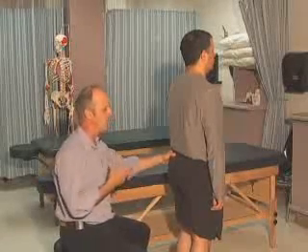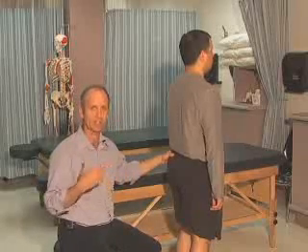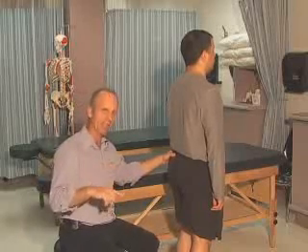From there, what I'm going to do is some joint play and some palpation of the area. And in the next video, I'm going to do the hip specifically. But there is a lot of effect. A lot of the muscles involved with hip movement really affect the SI joint.